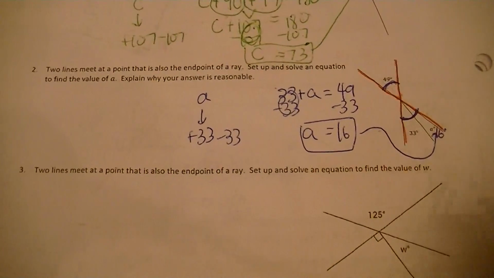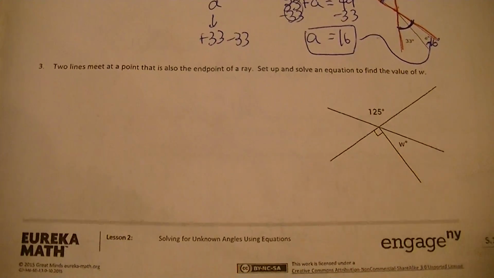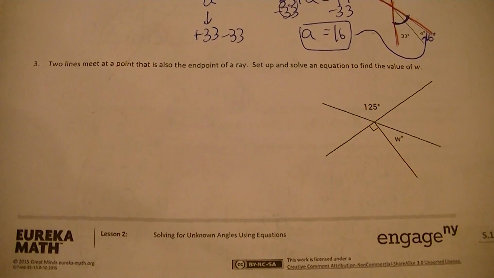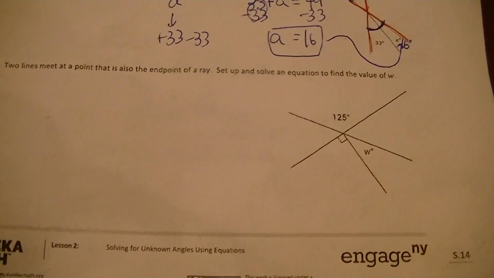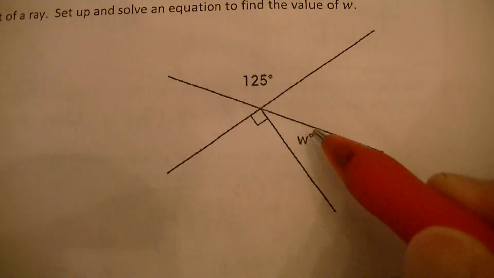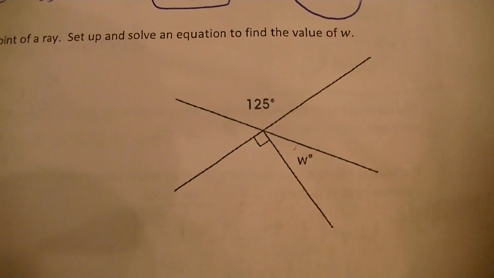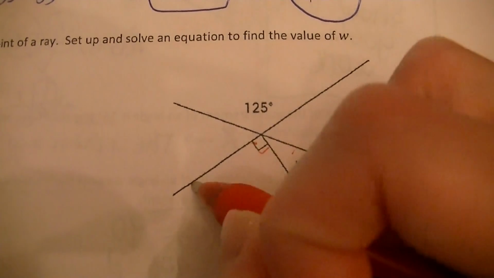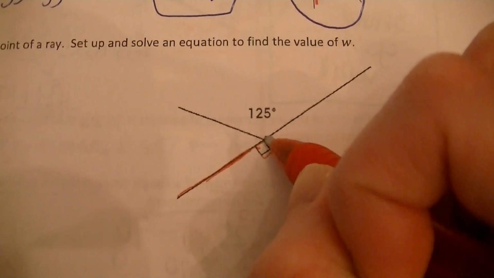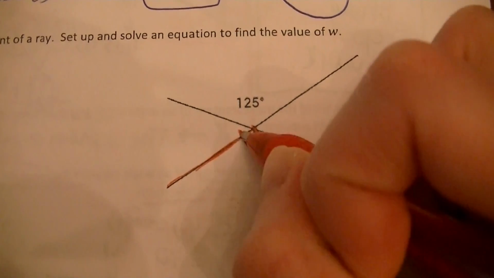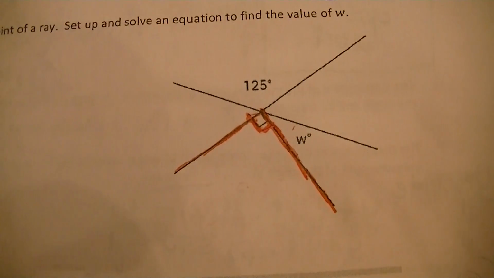Okay, the next problem. Two lines meet at a point that is also the endpoint of a ray. Set up and solve an equation to find the value of W. So we're looking for this guy right here. Start off with what we know here. Well, this right here is 90, and this relationship forms a 90-degree angle, so it's a perpendicular relationship.